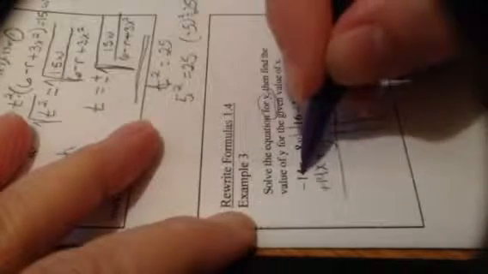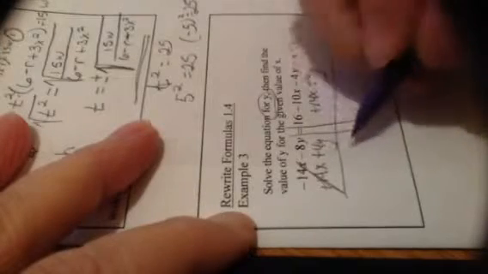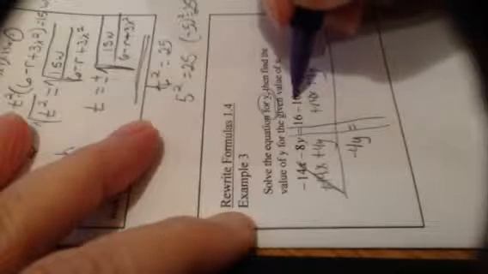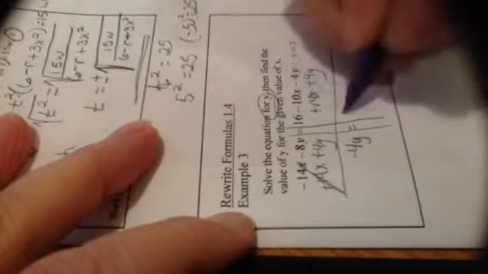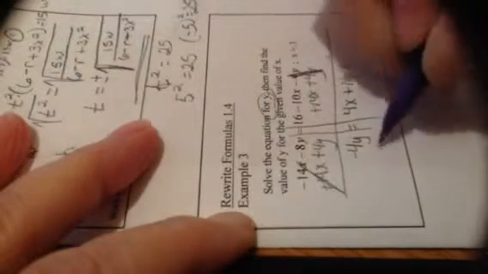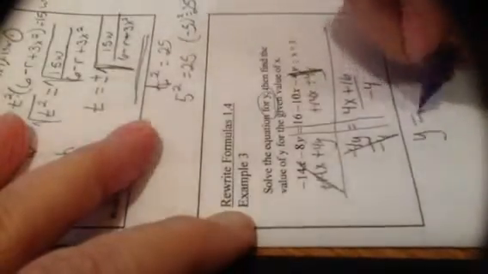So now negative 14x and positive 14x, 0. Negative 8y and positive 4y, negative 4y. Negative 10x and positive 14x is 4x. And then you have that 16 right there. Negative 4y and positive 4y, 0. Now divide by negative 4. So y equals 4x divided by negative 4 is negative x. 16 divided by negative 4 is negative 4. So negative x minus 4.